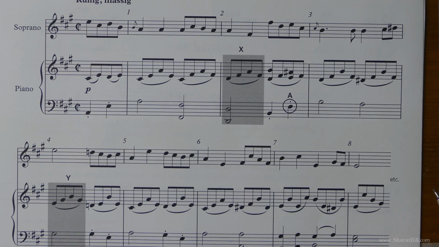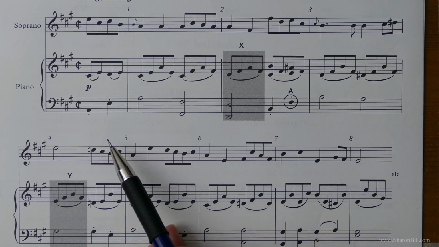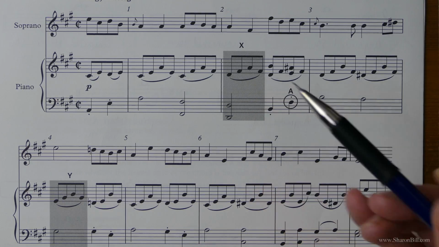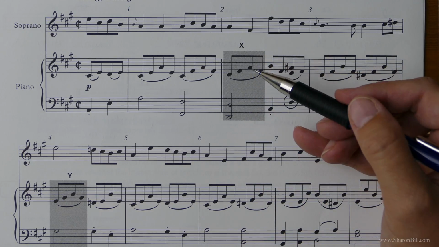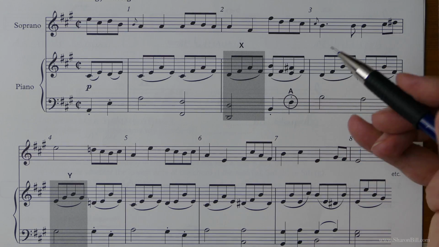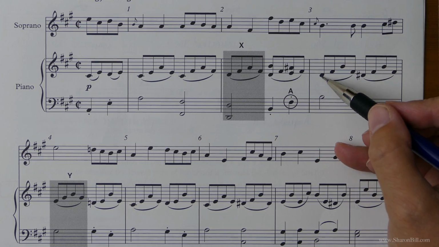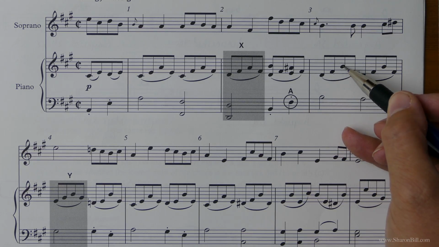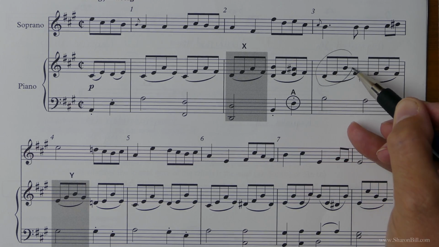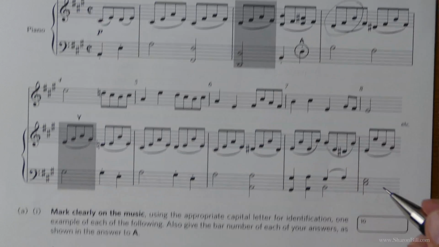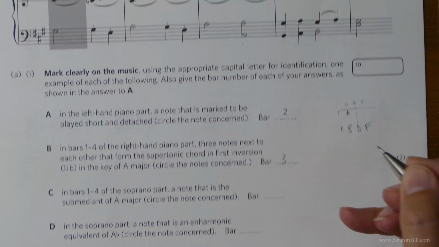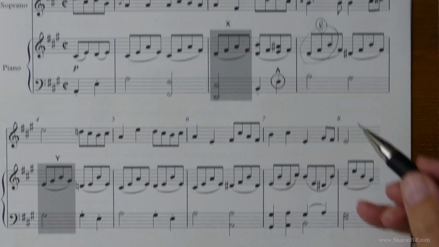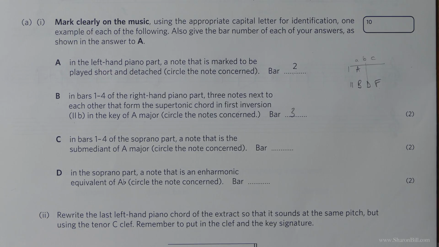In the right hand part of the piano part, bars 1 to 4. So we're looking for a D. So it could be there. That's a DFA though, so that's the wrong notes. We're looking for a D with a B and an F. Still not right. So here we are. So we've got a D, an F and a B. So there's 3 notes next to each other. So it's bar 3, so I'm going to write bar 3 here, and then I'll mark this as B to show that. Don't suppose you need to circle that really, I'm just emphasising that.